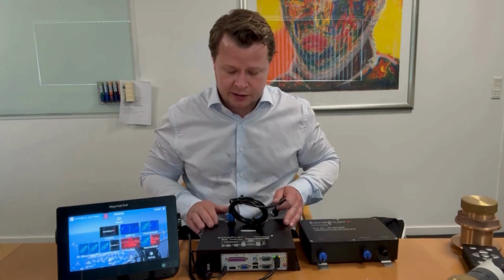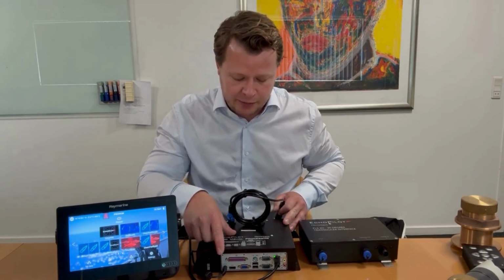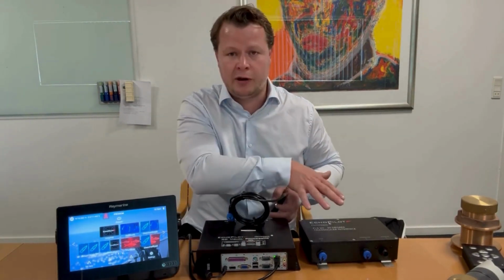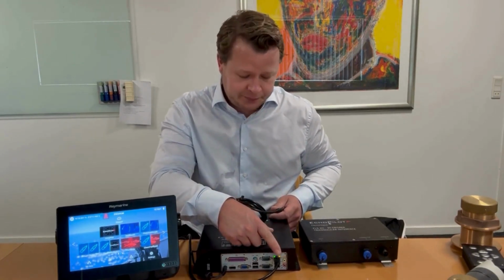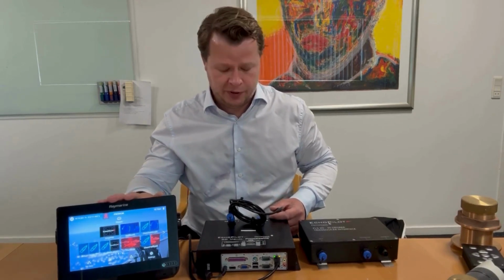Very, very simple box. So all we have is our power, which is again 12 or 24 volts. Then we have our data input. So that's a data cable that comes from our transducer interface box. And then we have our Ethernet port. Now the Ethernet port is used to connect to the MFDs and integrate with them.